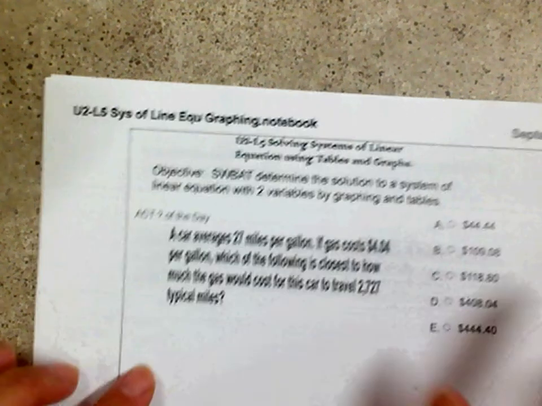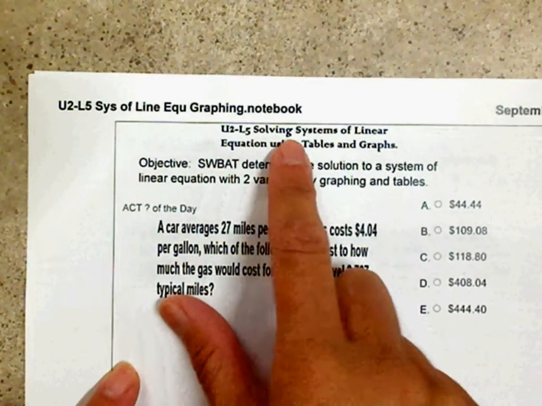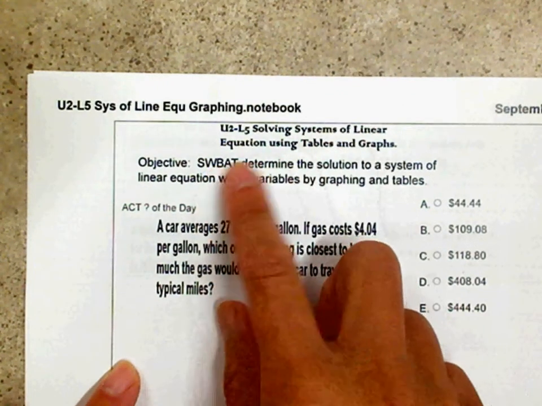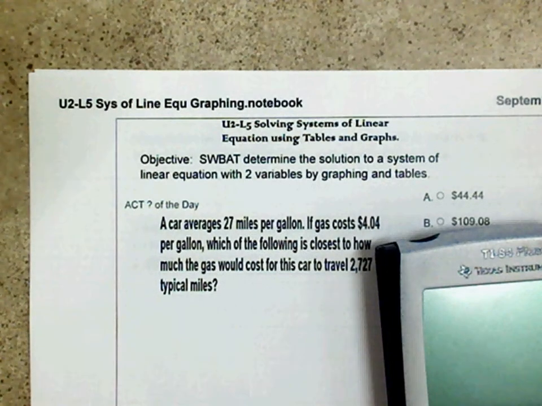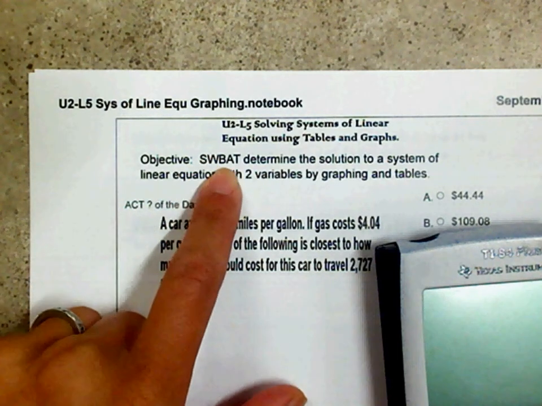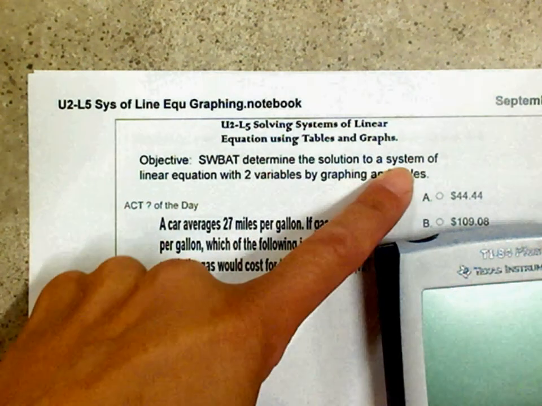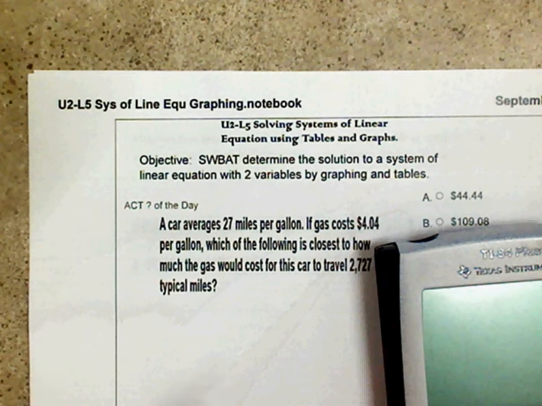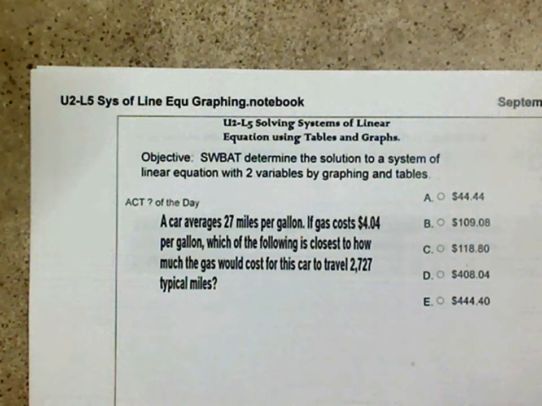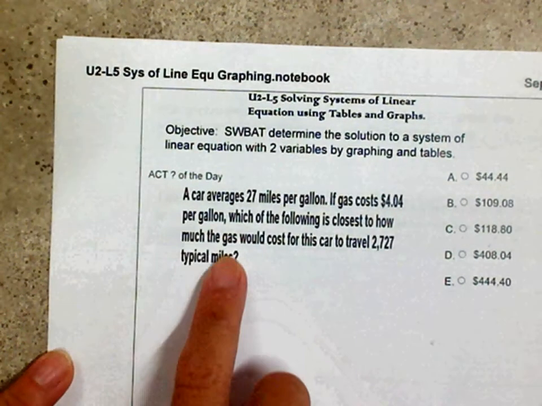Good morning, guys. This is U2 L5, solving systems of linear equations using tables and graphs. You will need a calculator to help you with the tables, unless you want to do it the long way. That's up to you. All right. So today, students will be able to determine the solution to systems of linear equations with two variables by graphing and by tables. Let's take a look at our ACT question of the day.